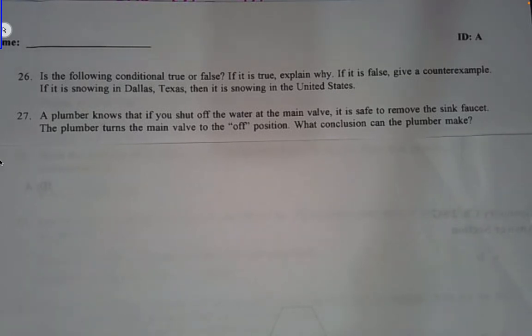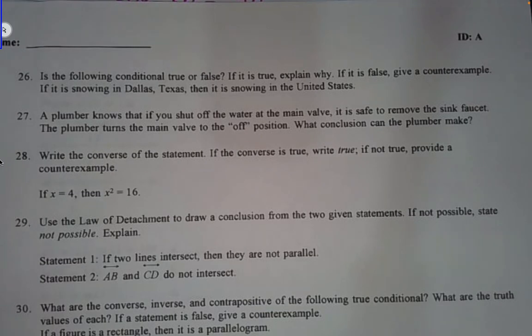This is that law of detachment, and you probably didn't even know you were using that. These two things match. Shut off the water at the main valve. So what do we know? It's safe to remove the sink faucet. You can make that conclusion. Okay.